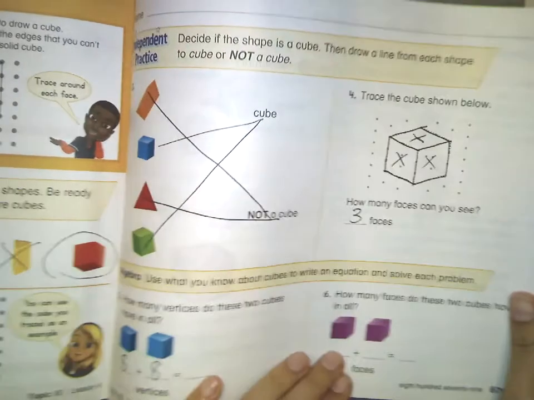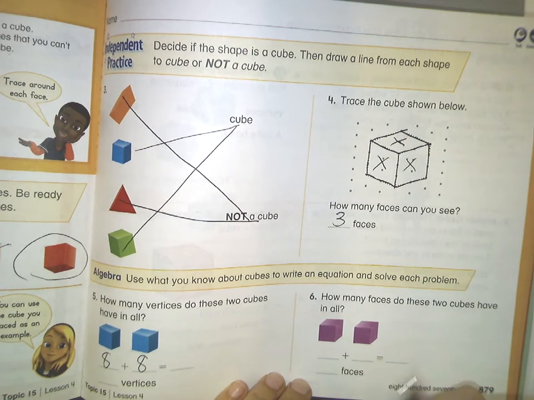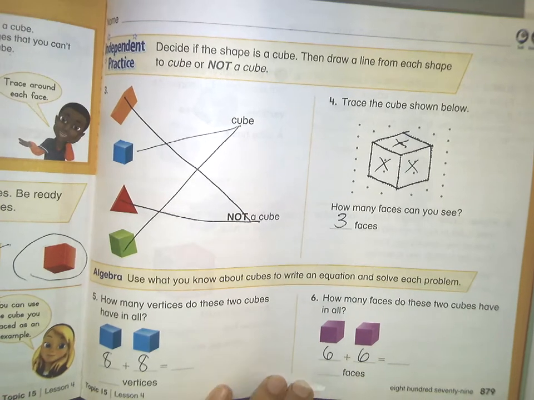Now we're trying to figure out how many faces do these 2 cubes have in all. Well, remember, each cube has 6 faces, so 6 plus 6 will give us our number of faces in all.